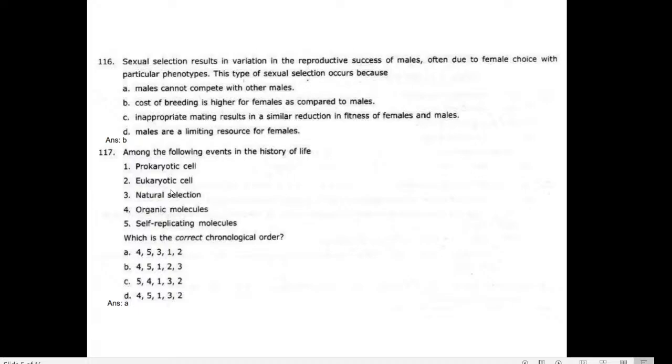The next question is a very easy question. Among the following events in the history of life, there are some sequential events that happen. First, the organic molecules are produced. Then those organic molecules become self-replicating. The self-replicating molecules undergo natural selection. After natural selection, the prokaryotic cells are formed. After the prokaryotic cells, the eukaryotic cells are produced. These are all in the order of the history of life.